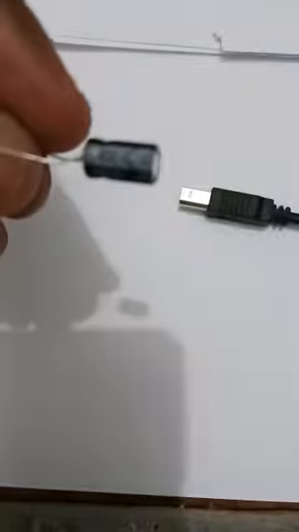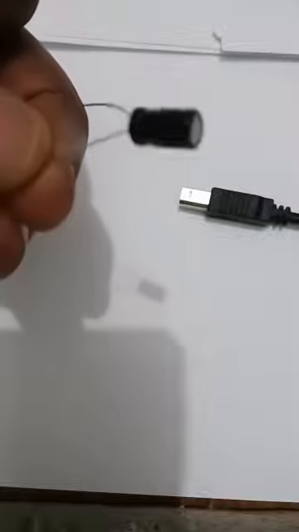Now, starting with the electrolytic capacitor, you will see that right here, it looks so much like this. This is a very good example of an electrolytic capacitor. And one thing about the electrolytic capacitor is that you can always see that the value is written on it. This is a capacitor of what? 100 microfarad. The unit of a capacitor is what? Farad.